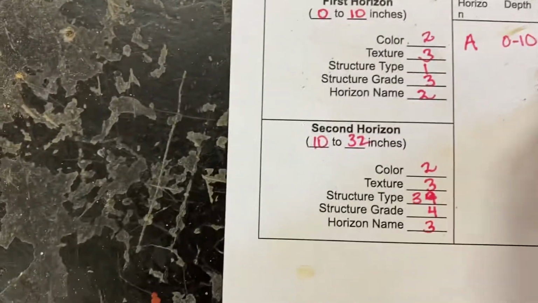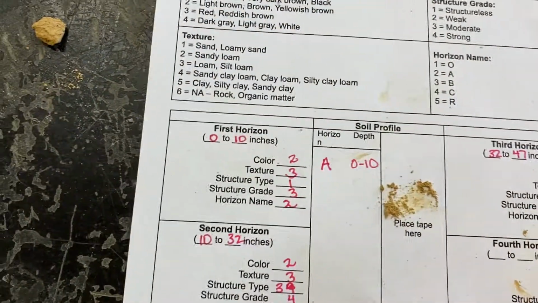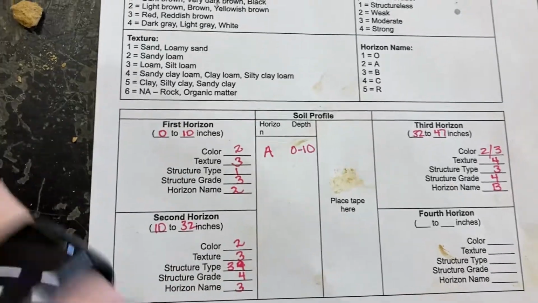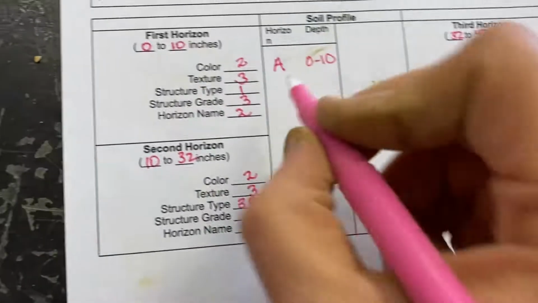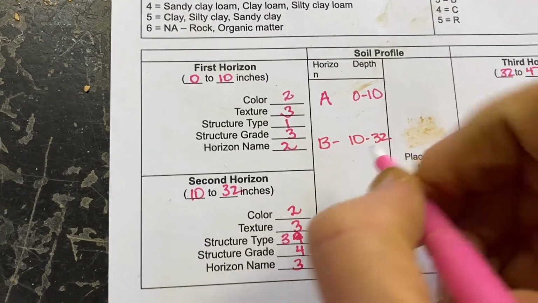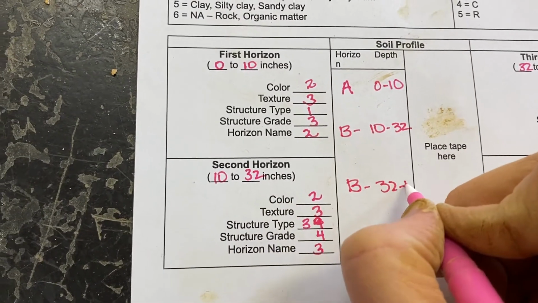I won't make you do that, but we do a rub. We rub the soil on here like a crayon, and then we can see our 3 different colors, but you guys obviously can't do that from home. So we have B is 10 to 32. And then we have another B that's 32 to 47.